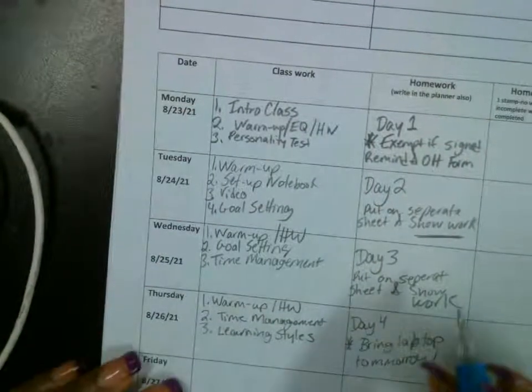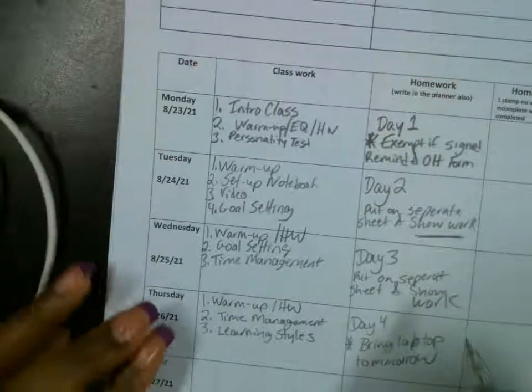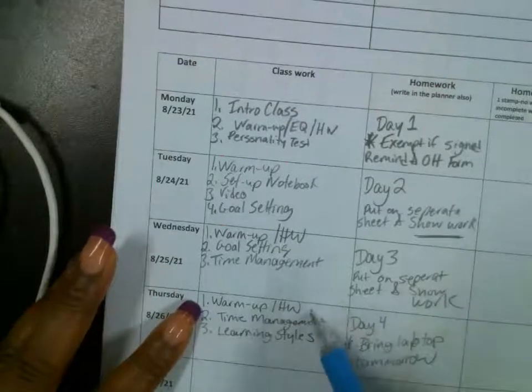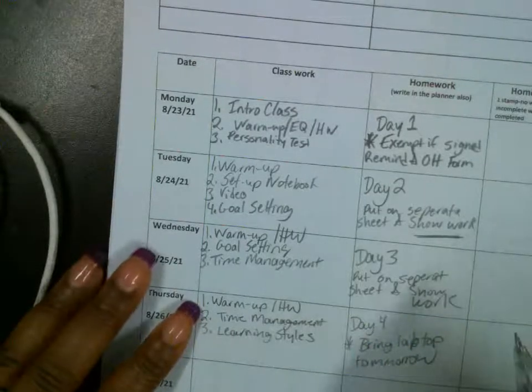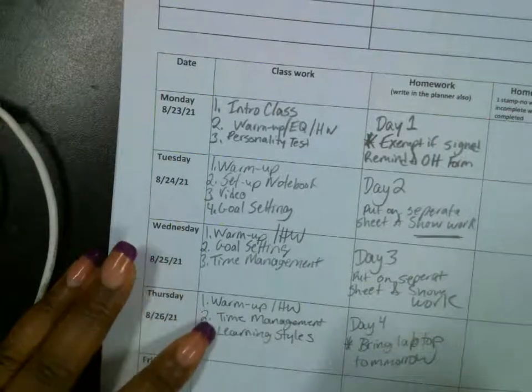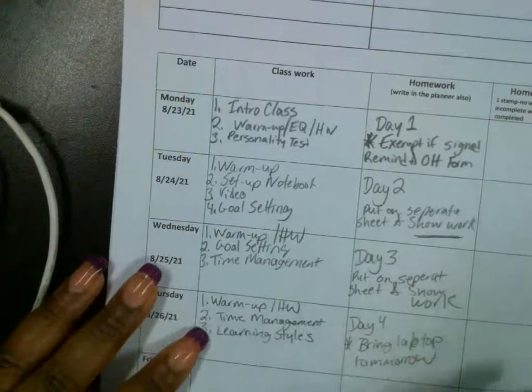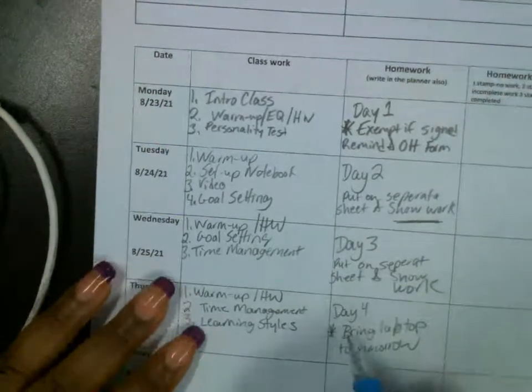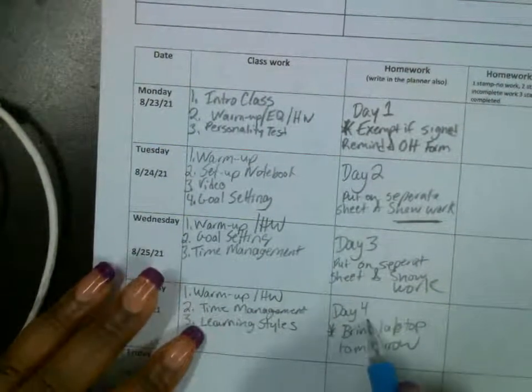All right, so today, 26, we're going to do the warm up. We're going to go over that. I've already checked your homework, but we're going to go over the problems that you're still struggling with. Today, we're talking about time management and going over learning styles. Our homework is going to be day 4.